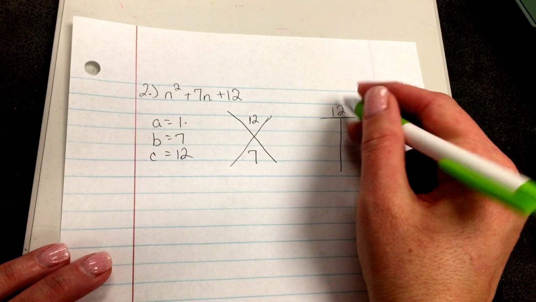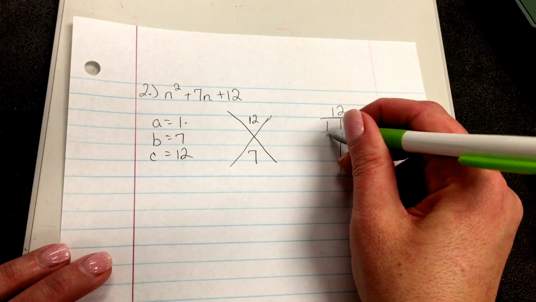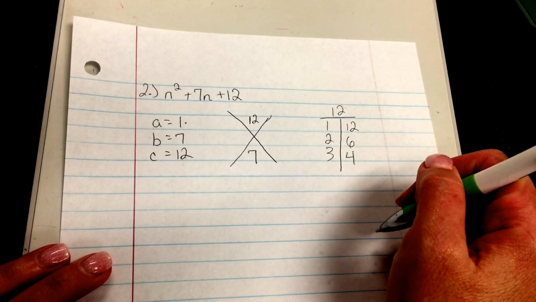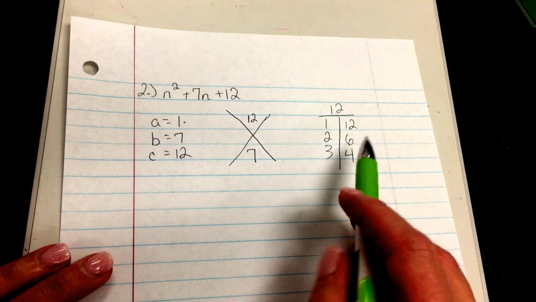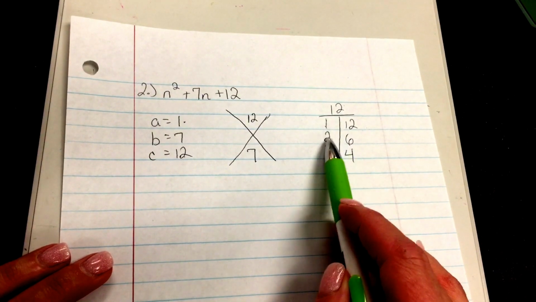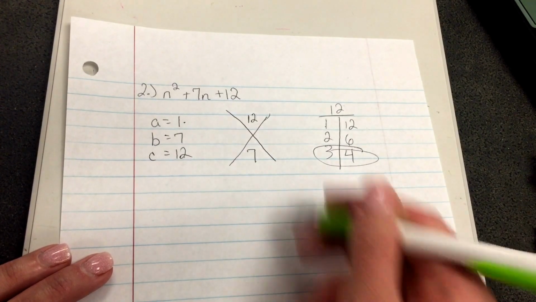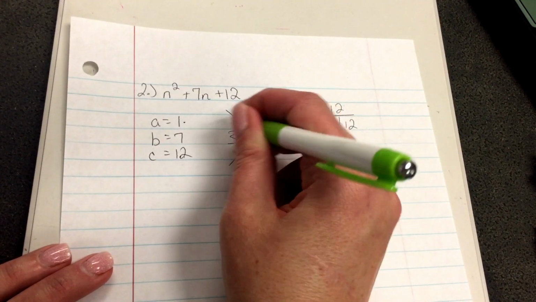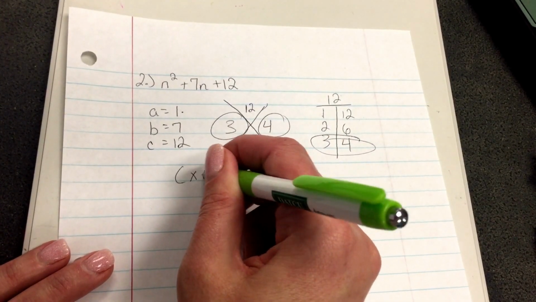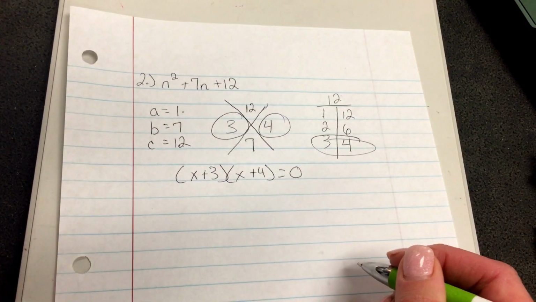Okay. What can I multiply to get 12? Well, I can multiply 1 and 12. I'm going to multiply 2 and 6, 3 and 4. Okay. I'm going to stop right there because if you add these together, 1 plus 12 is 13, 2 plus 6 is 8, but 3 plus 4 is 7. So my factors are 3 and 4. So I'm going to set it now. I'm going to say x plus 3, x plus 4 equals 0.